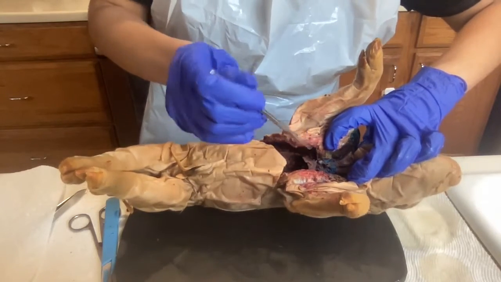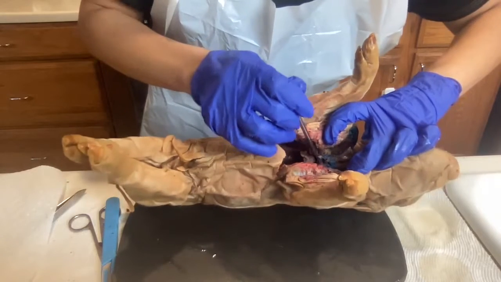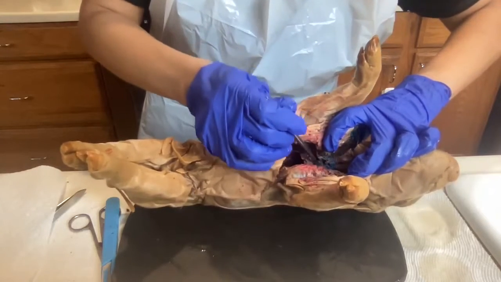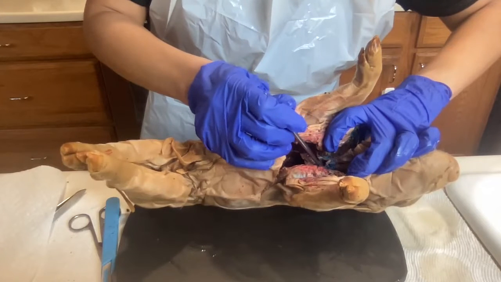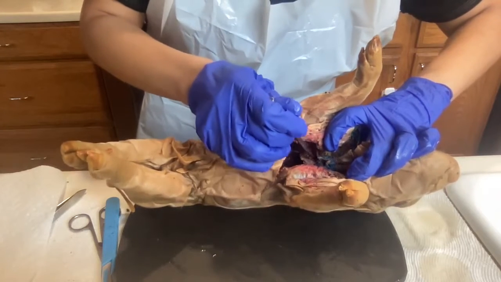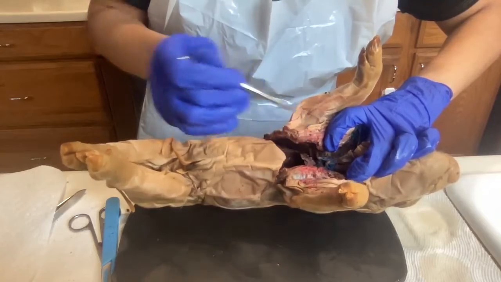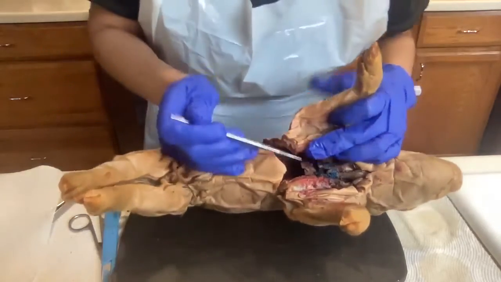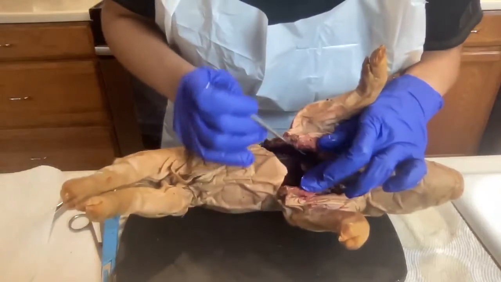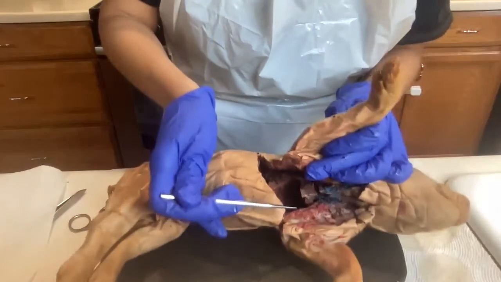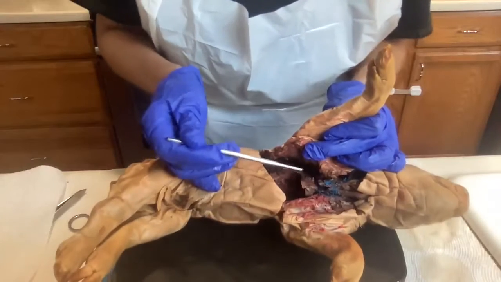All right. And then we have the bronchial tree, or the trachea leads down to the lungs on both sides. And that is the right and the left primary bronchi that leads to the left and the right side. Okay. Then we have the right and the left lungs. Let's see if we can angle it here. All right. So we'll start off with the right.